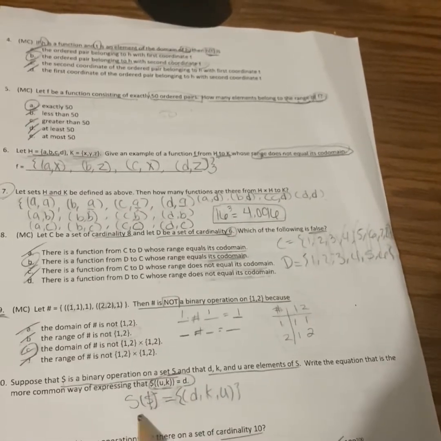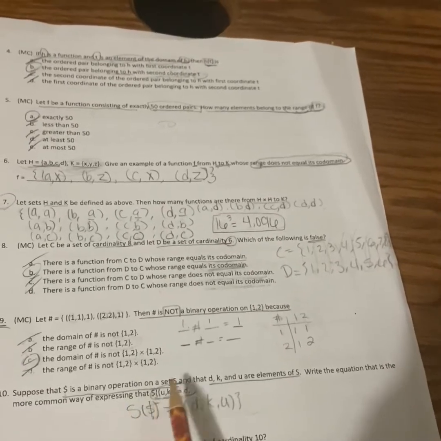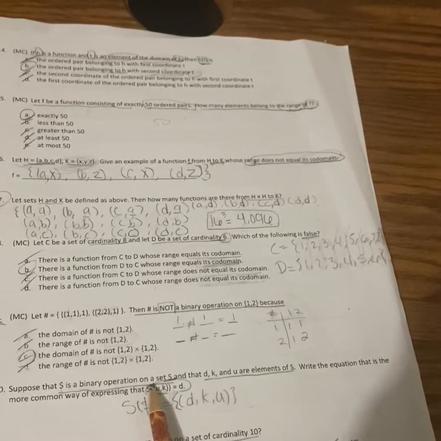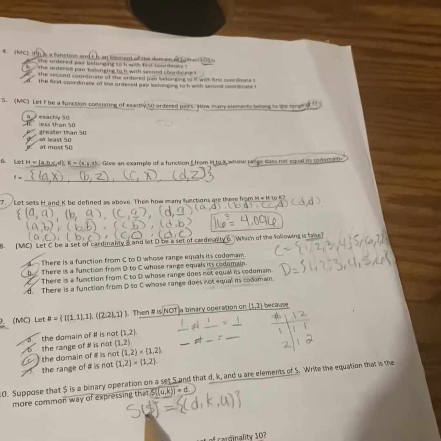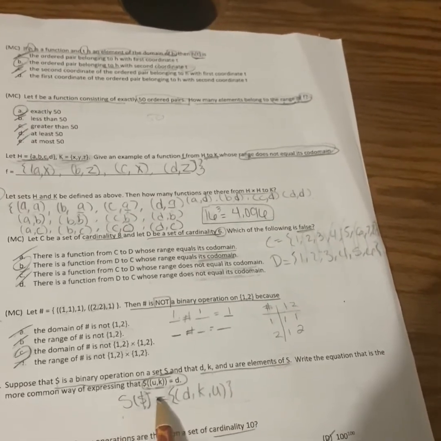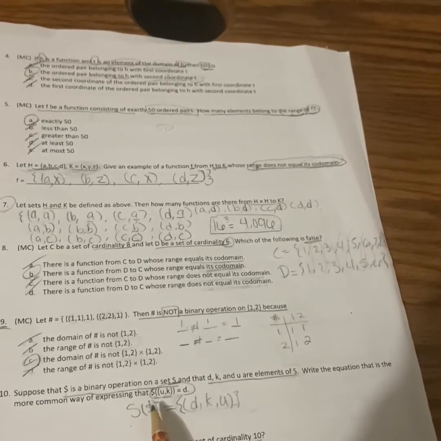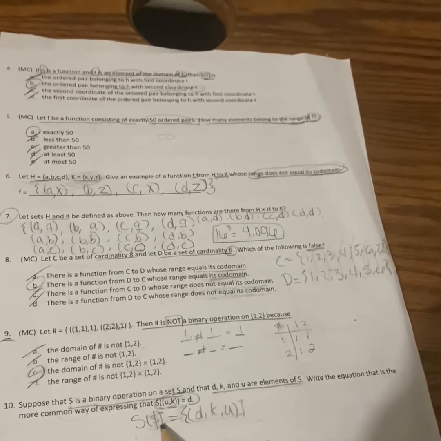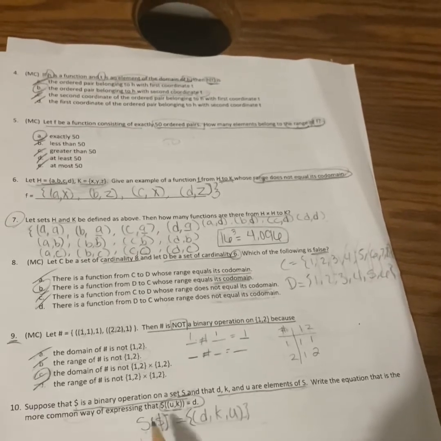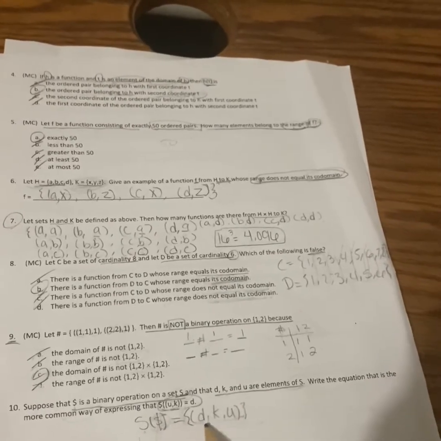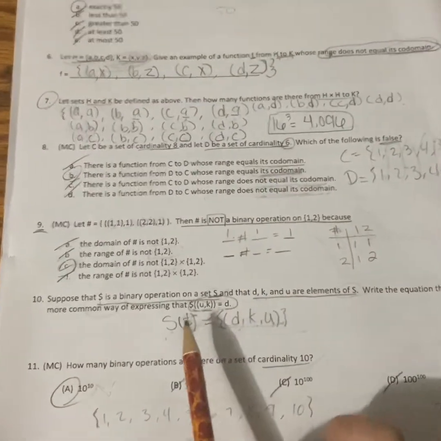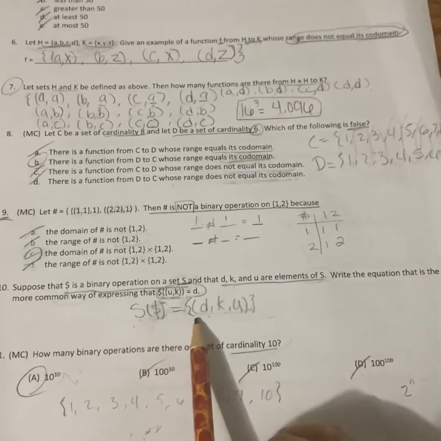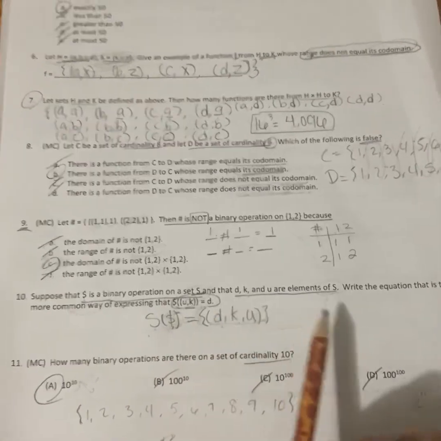So what I did here is I came up with this equation because usually it's saying that S and that D, Q, K, and U are elements of S. So I put S first and then equals these elements. Then suppose that the money sign is a binary operation of S. So I put the number sign here in the middle. So it shows that S money sign equals the elements D, Q, K. Okay, the elements of S money sign equals D, K, and U. That's how I came up with the equation.